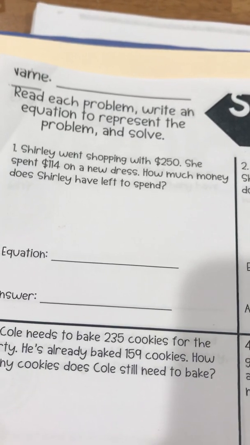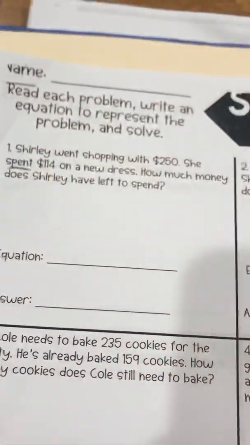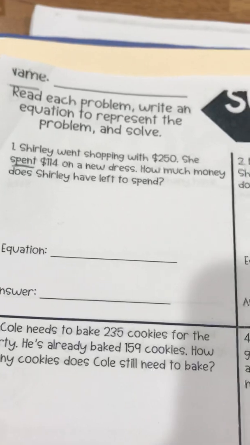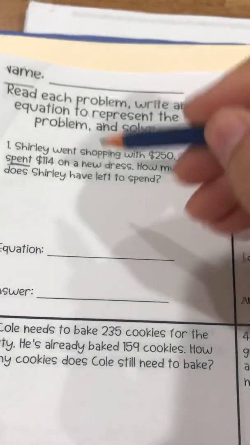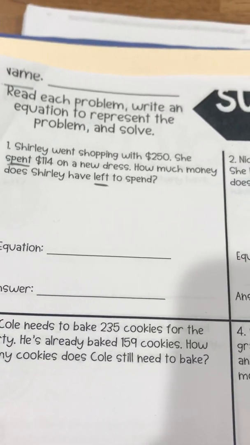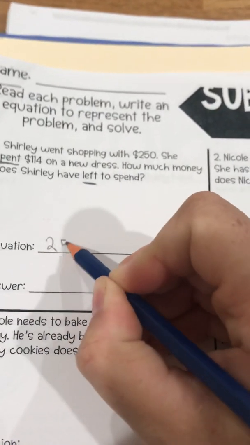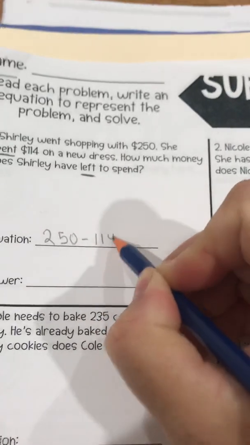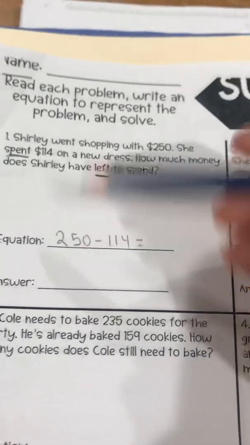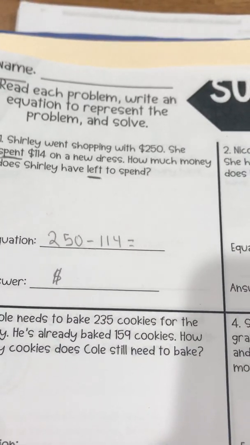So for example, on number 1, she's shopping and she's spent. If I go shopping and I spend some money, then that means I'm getting rid of it. I'm going to have less. Another clue word I see here, it says, how much money does Shirley have left? Left is another clue word to let us know that we're doing subtraction. So you'll simply just set these two up as a subtraction problem and then work it out. You have all this space here to stack and subtract. And your answer, of course, is going to be money because you are working with a dollar amount.